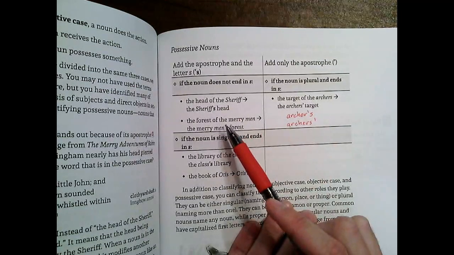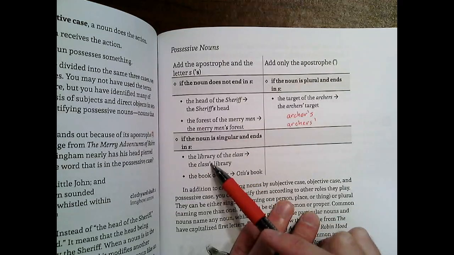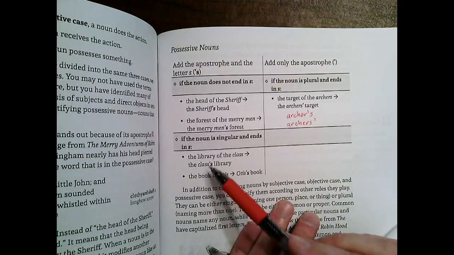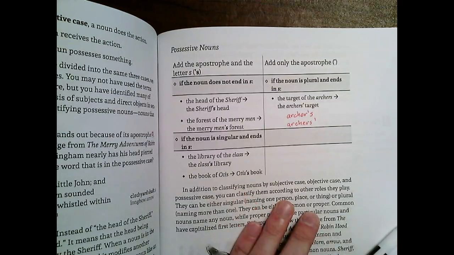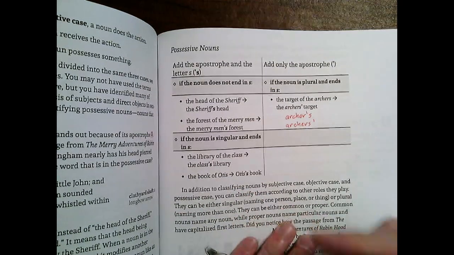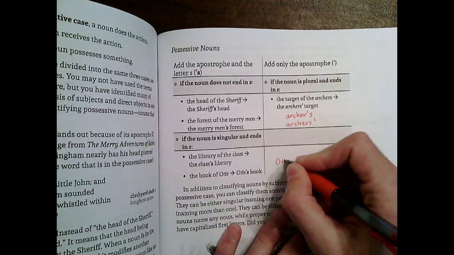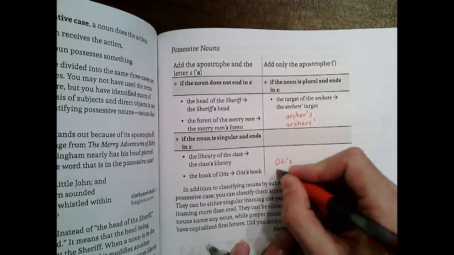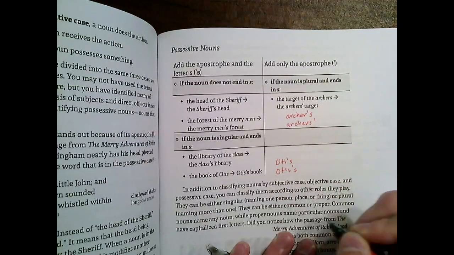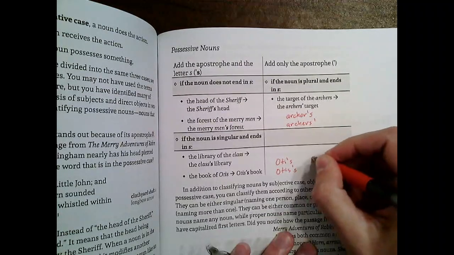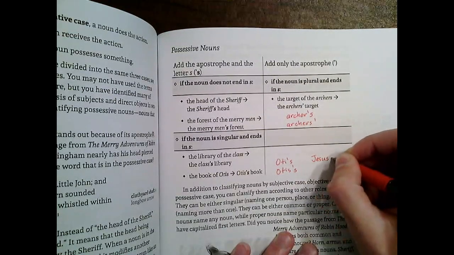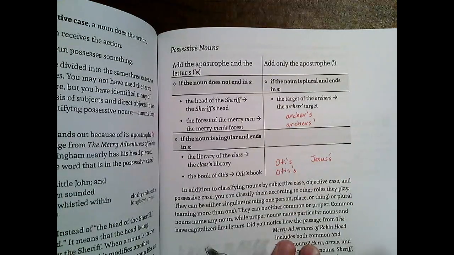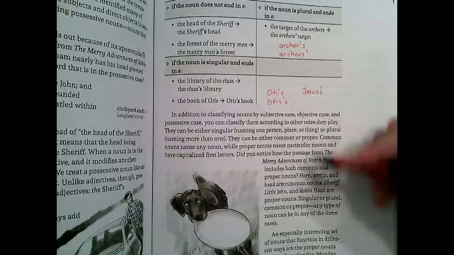Now what if it's a word that actually ends with an S already? Look here, class. The library of the class, the class's library. It already ends in an S, but that S is part of the word. Or this one, the book of Otis. I wouldn't rename that Oti and then an S. That'd be Oti's book. But it's still Otis. So it needs to be Otis and then add an apostrophe and an S. Or think about Jesus. It's Jesus's disciples. So that's why we add an apostrophe and then an S. Okay? So this also says that, but to read through it.